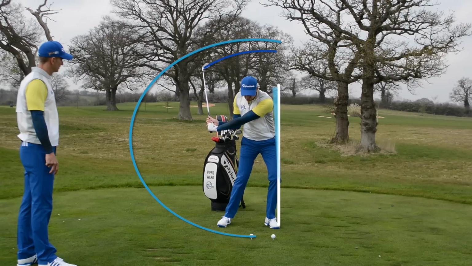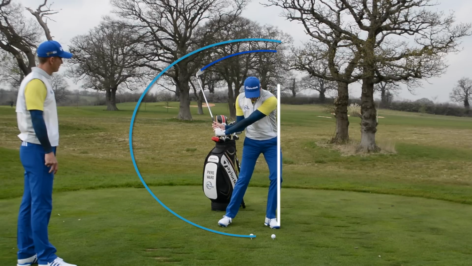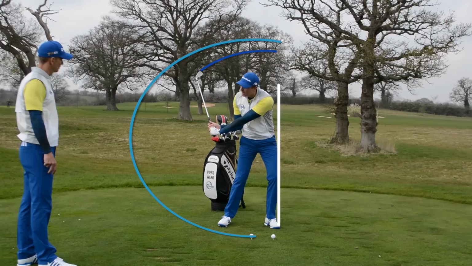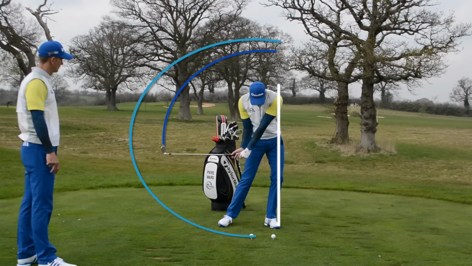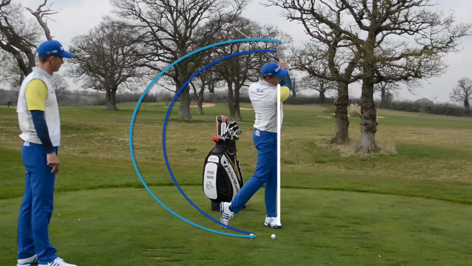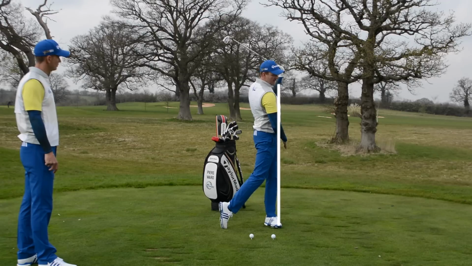You'll notice the club shaft and the lead forearm have created an angle. We call that lag, or whatever we want to call it. From there, that angle is maintained a little bit better in the better players. Then as you swing through, you can see that those two club head traces are quite a long way from each other. And then as I'm going through into the shot, I'm getting through onto my lead side.